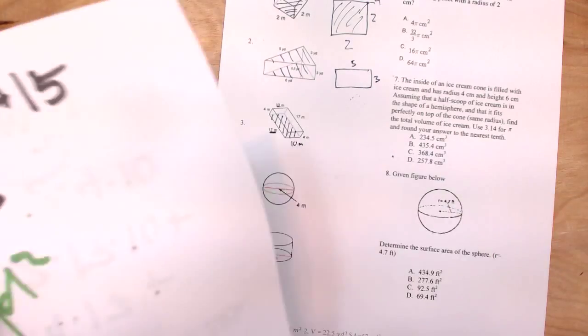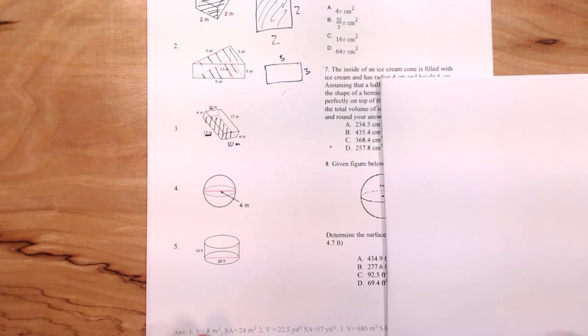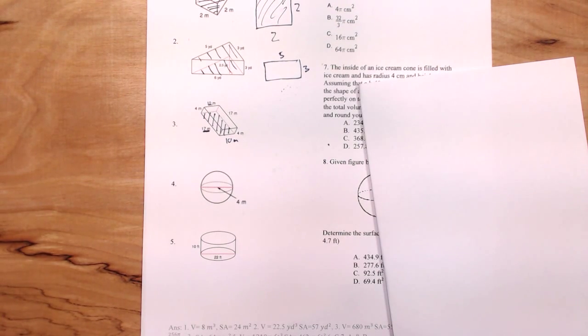Okay, so next look at number 4 for me, please. So what kind of shape is number 4? It looks kind of like a ball, right? It's a 3-dimensional shape, looks like a ball. And the math word for that is a sphere. So that's called a sphere.